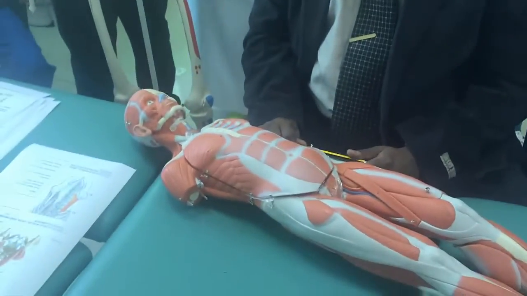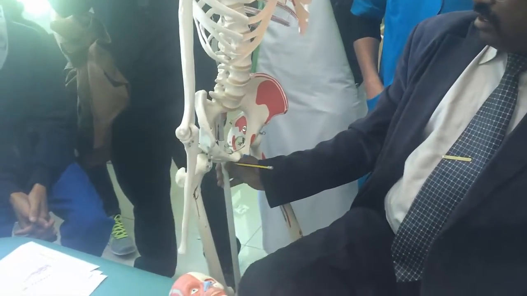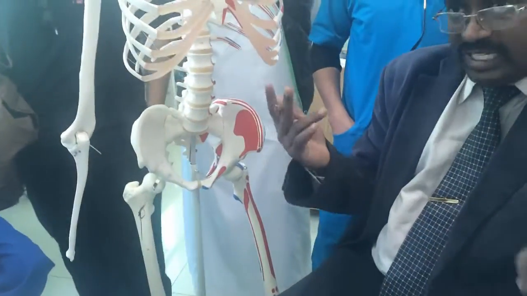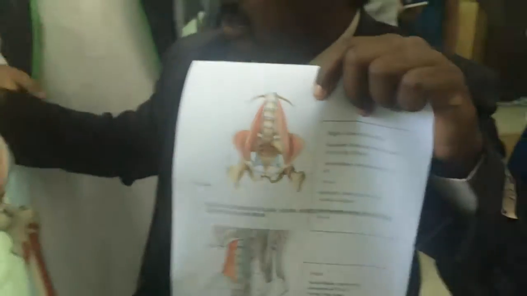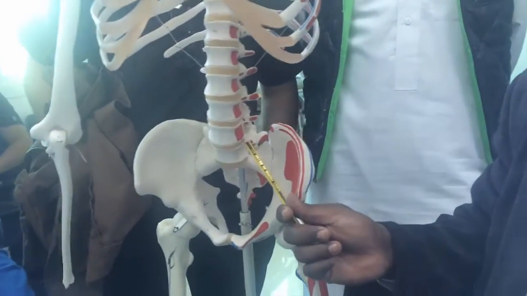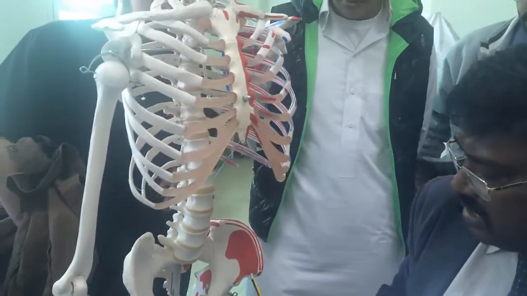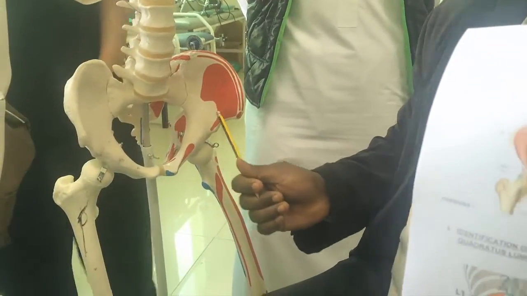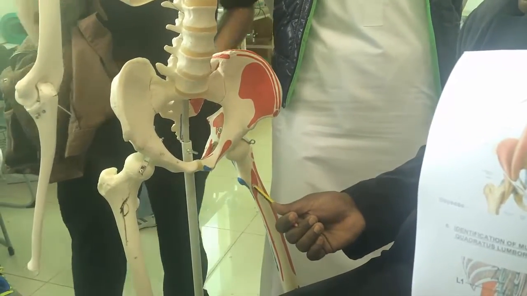The next muscle is iliopsoas. Iliopsoas is actually two muscles, but they are together. If you see in the picture, it is like this. If you see the origin, the lumbar spine, 1, 2, 3, 4, 5, this is all origin of psoas major. And this, the iliac bone, is the origin for iliacus. So together, these two muscles cross the pelvis and insert into the lesser trochanter of the femur.